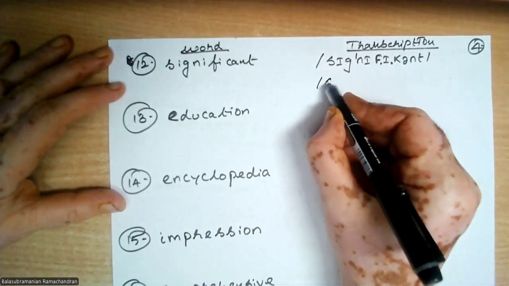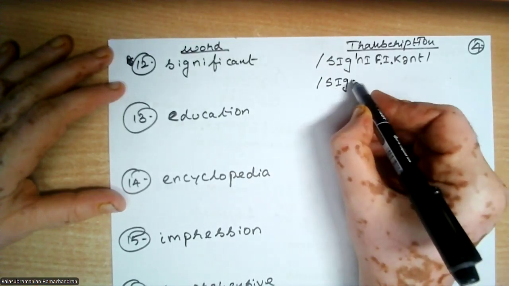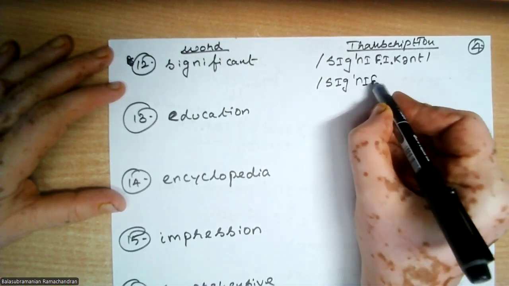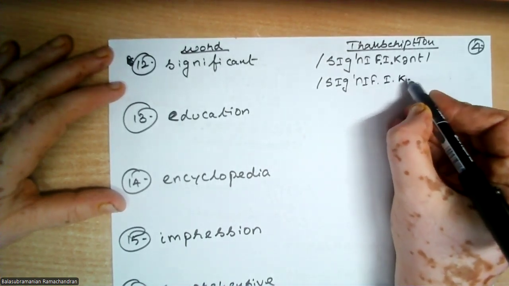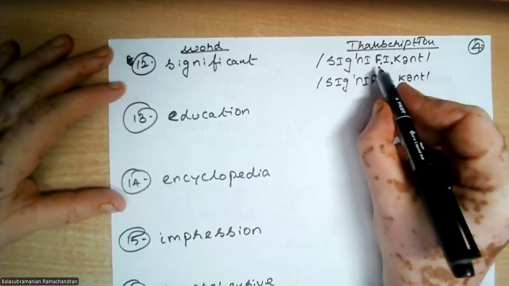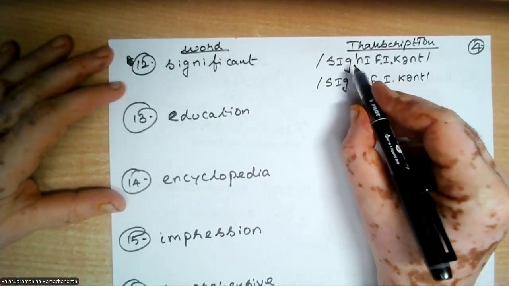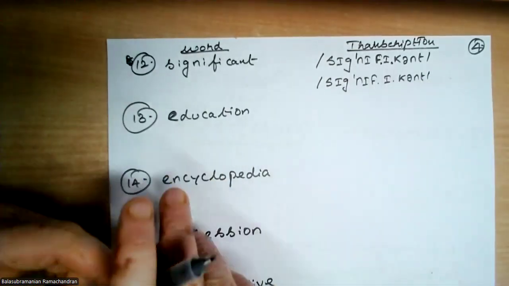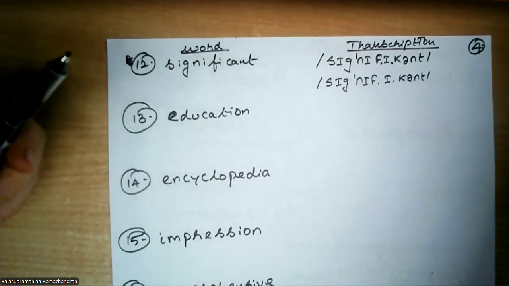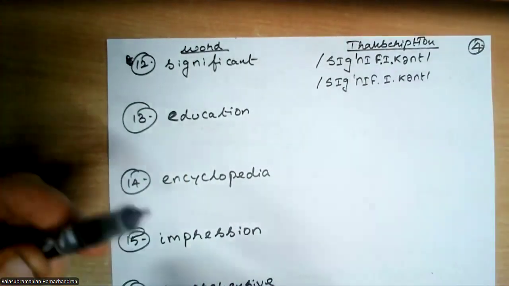Let me just rewrite this so that you don't have any confusion. In fact, when I pronounced it initially, that's not the exact pronunciation.